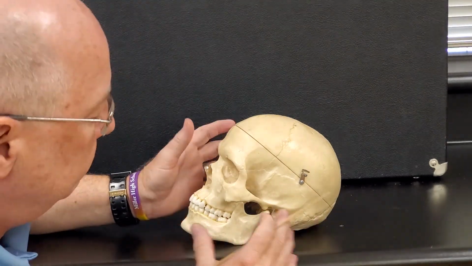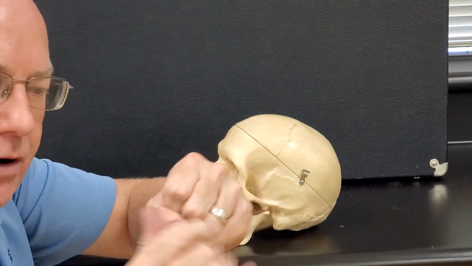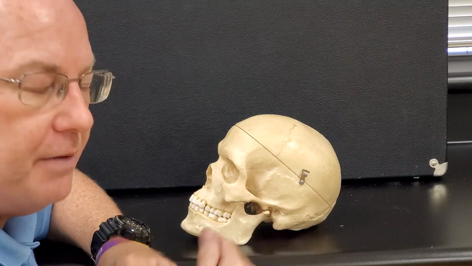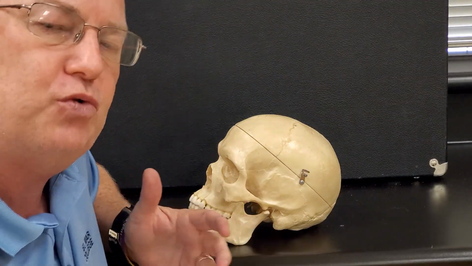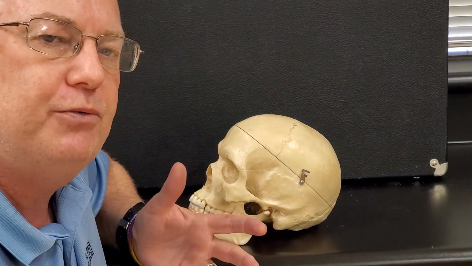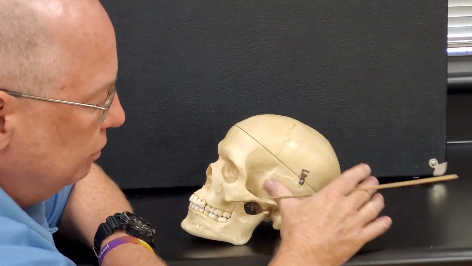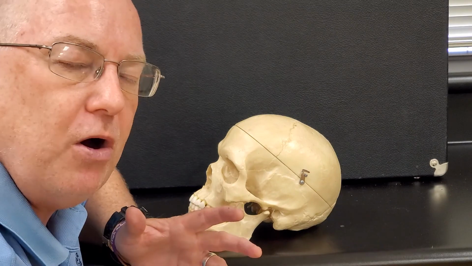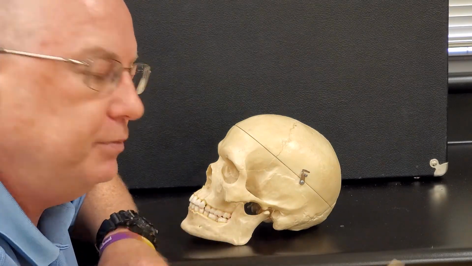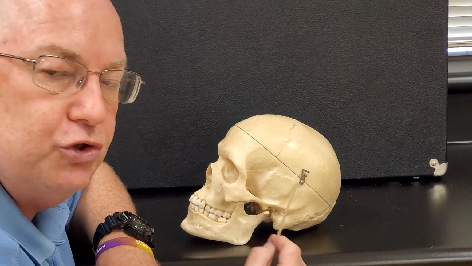It gets its name because our temporal bone has a rocky part and a flat part, and the flat part is called the squamous portion, the squamous region of the temporal bone. And so since this flat area right on the side of your skull here where there's some muscles is called the squamous part or squamous portion of the temporal bone, that's called the squamosal suture.